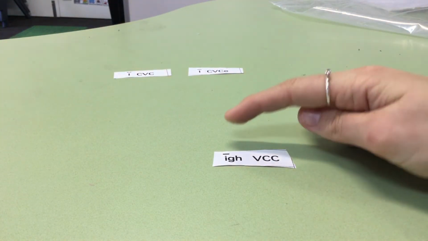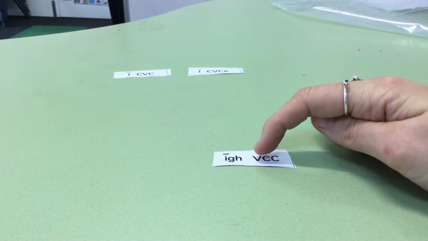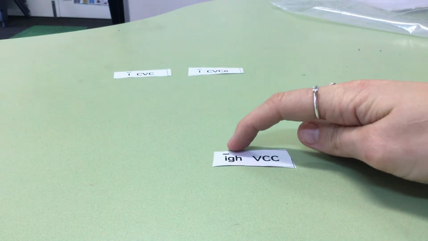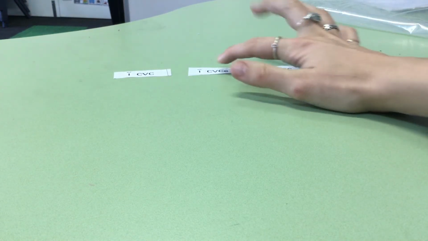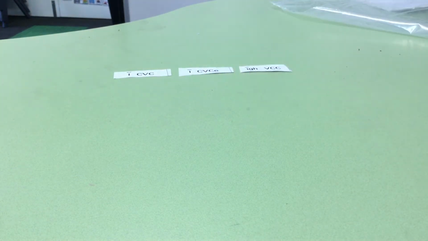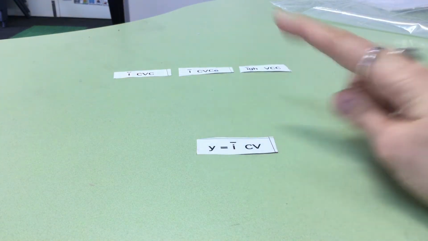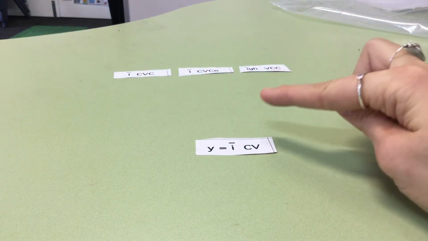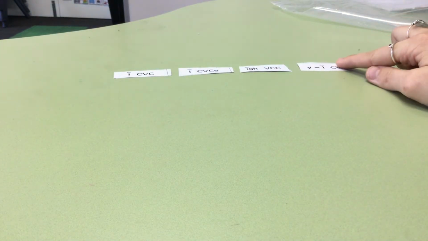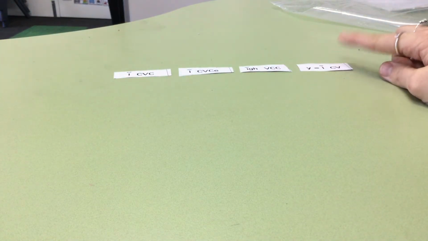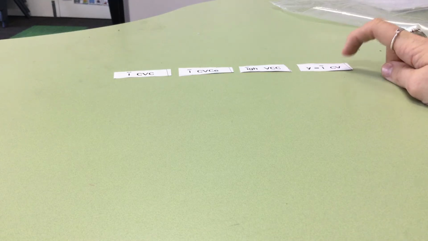Our long I made with the I, which is the vowel, followed by two consonants, G, H. And the final focus sound, Y, which is tricking us and making us pretend to be a vowel, which makes the long I sound. It will also usually be at the end of the word, and before it would always have a consonant.